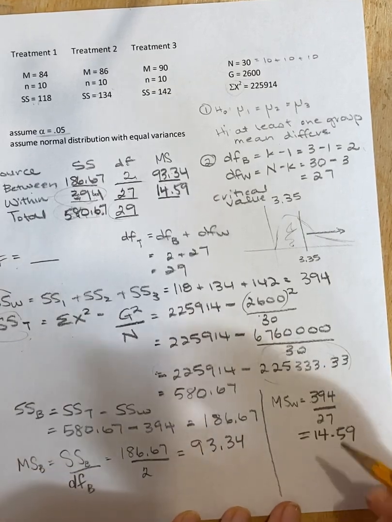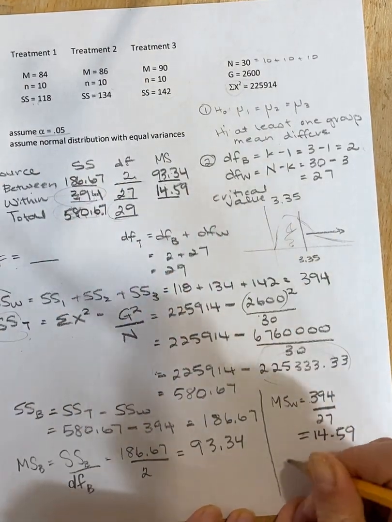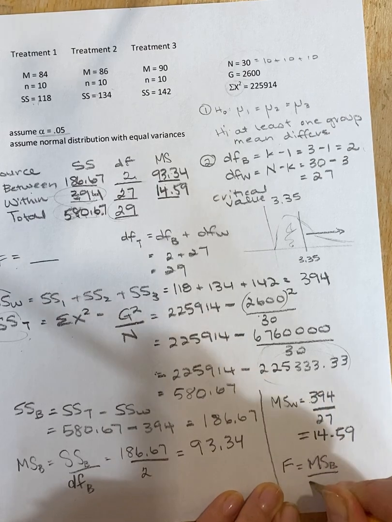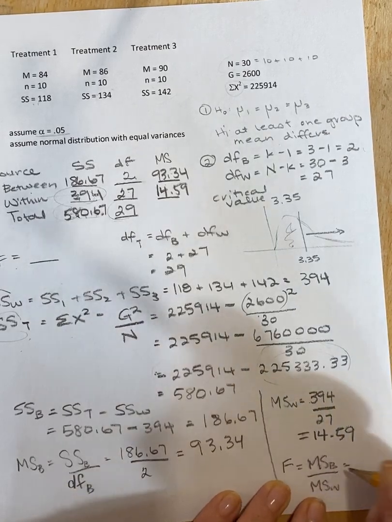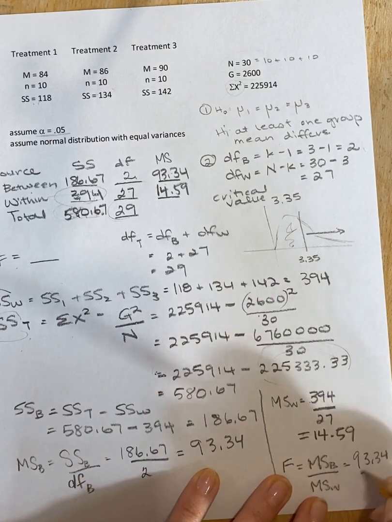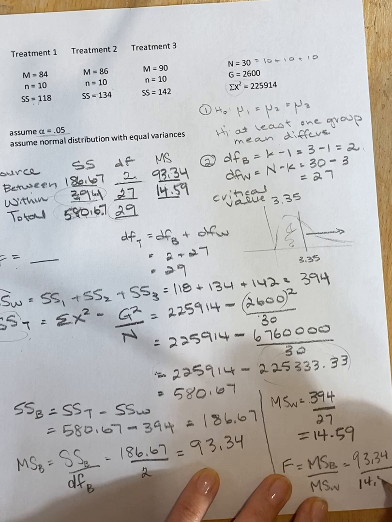Running out of space here. I'll do my conclusions on the back. The F is mean square between divided by mean square within. Mean square between was 93.34, divided by 14.59.